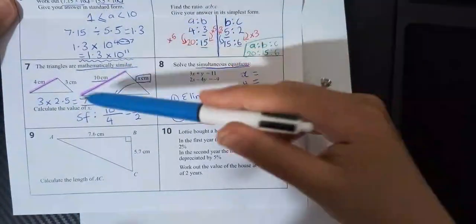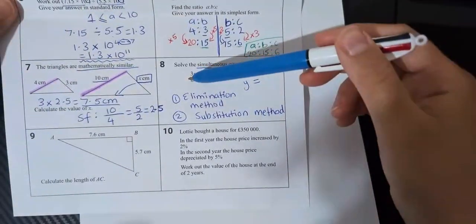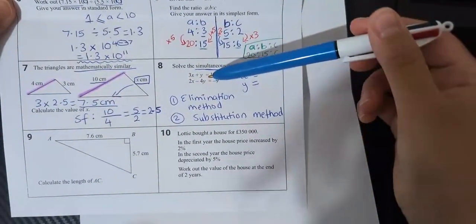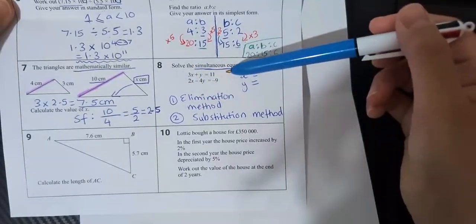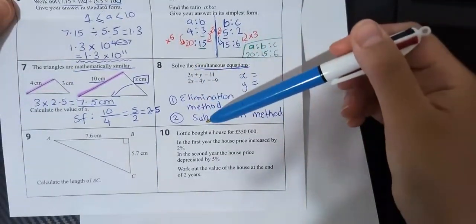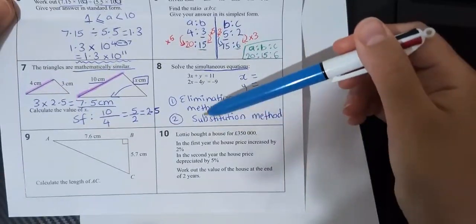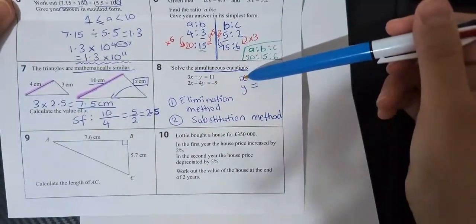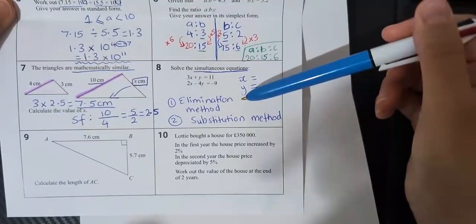So we stopped at question 7 and we're now just about to begin question number 8. I just mentioned that to solve this set of simultaneous equations we can follow 2 different methods, and I will show you both methods to solve this question. We're solving to find out what x is as well as what y will be.